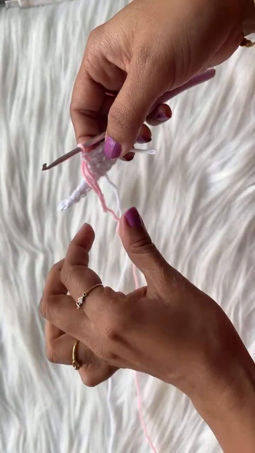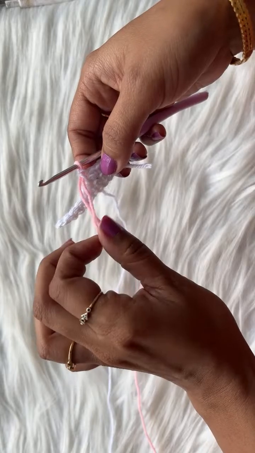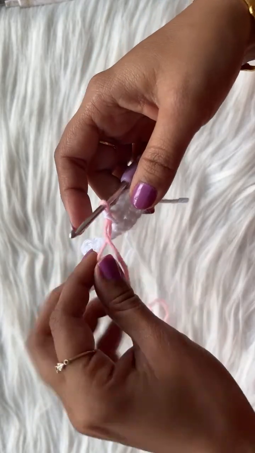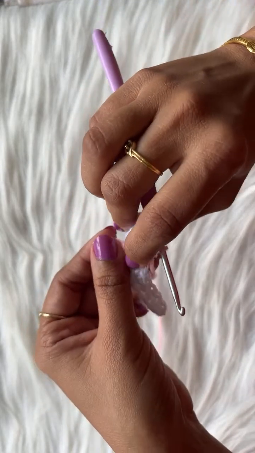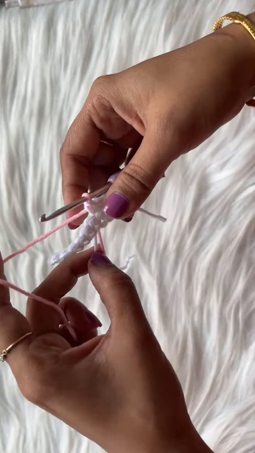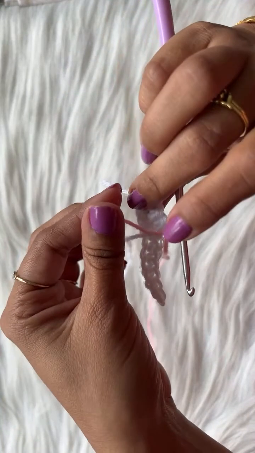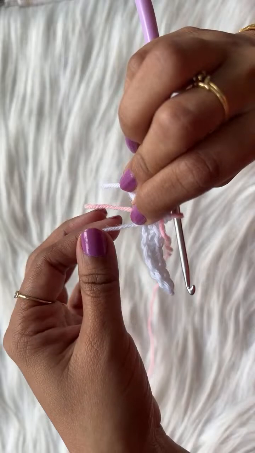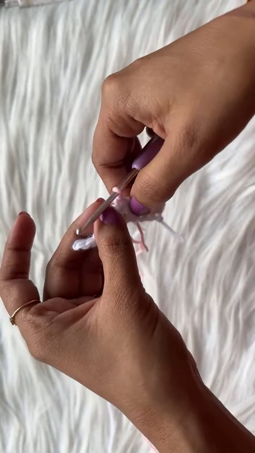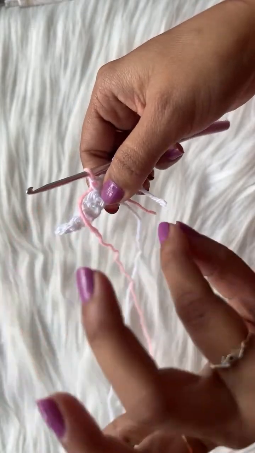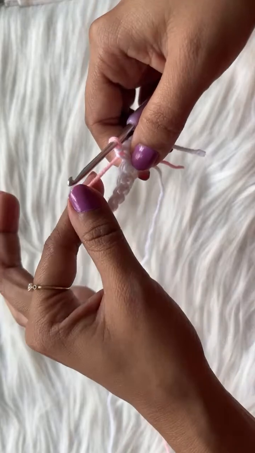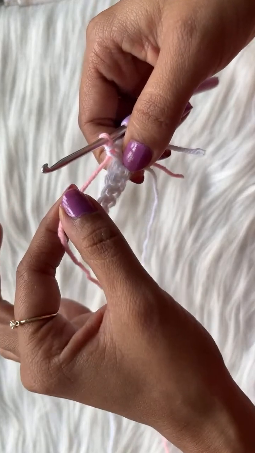Second thing that you are going to do, guys, take the shorter end of the yarn and hold it tightly with your finger. Right? Now you're going to do one thing. Hold the shorter end tightly and just pull the white end tightly. Don't make it too tight. It should be tight enough so that it doesn't look loose. I think it's understandable.